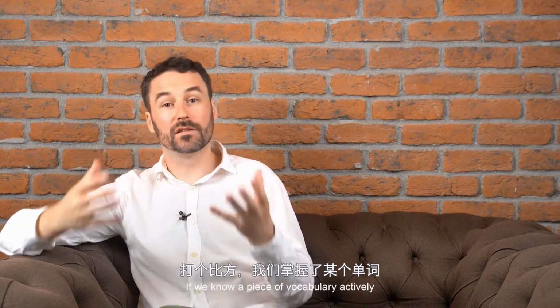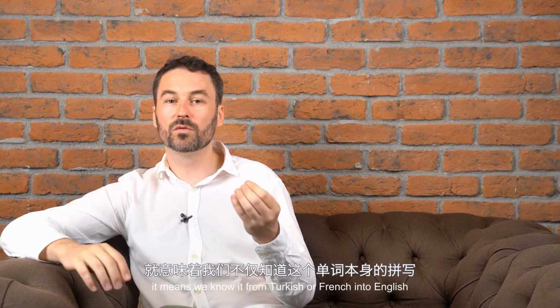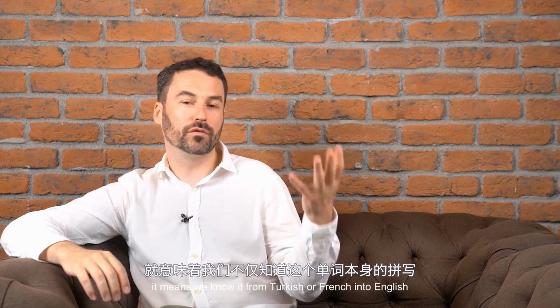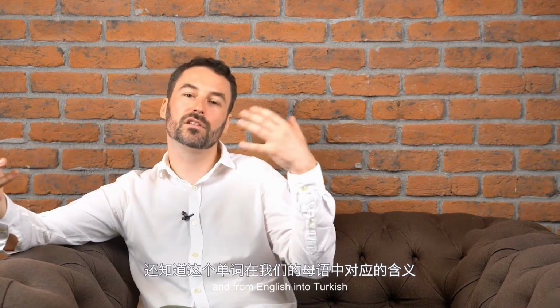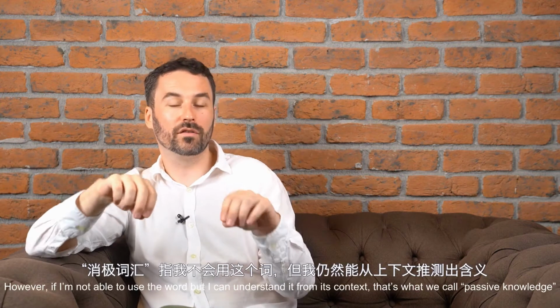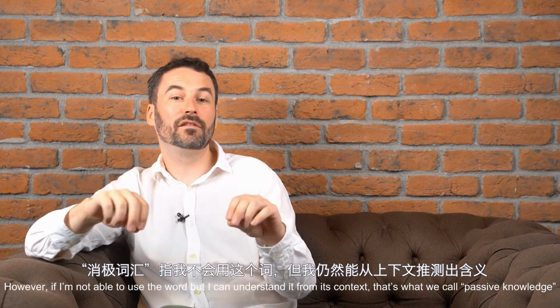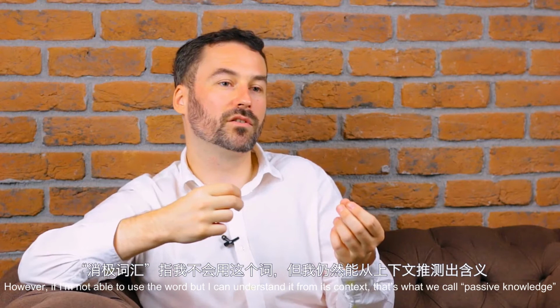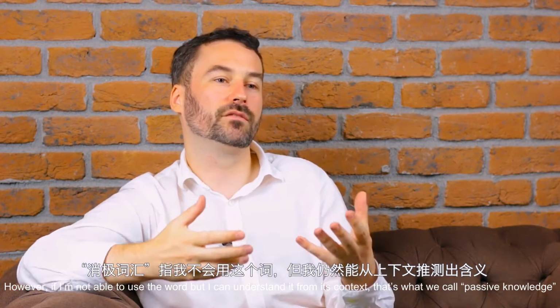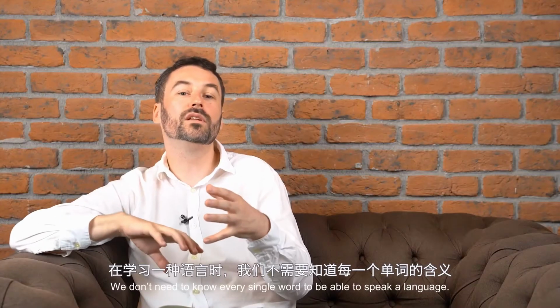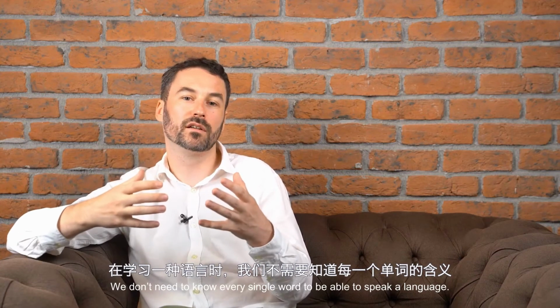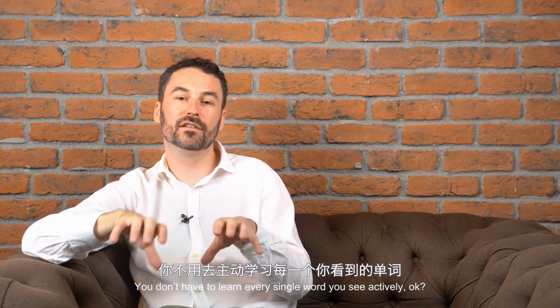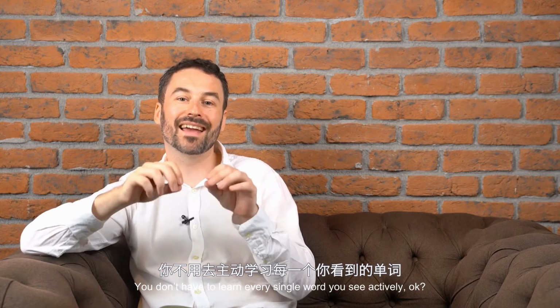If we know a piece of vocabulary actively, it means we know it from Turkish or French into English, and from English into Turkish. However, if I am not able to use the word, but I can understand it from its context, this is what we call passive knowledge. Okay? We don't need to know every single word to be able to speak a language. You don't have to learn every single word you see actively.